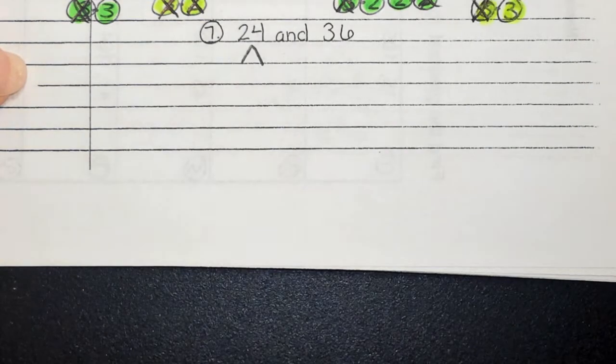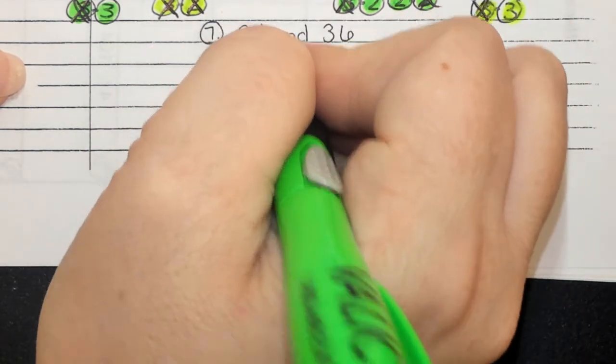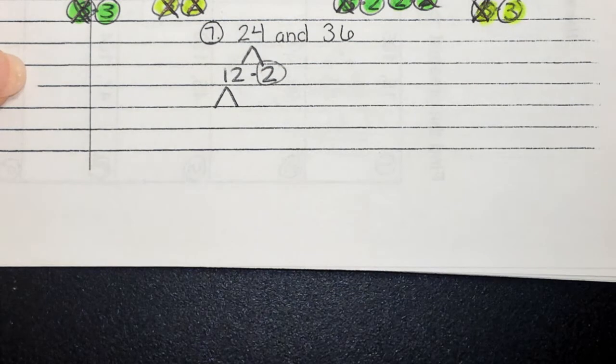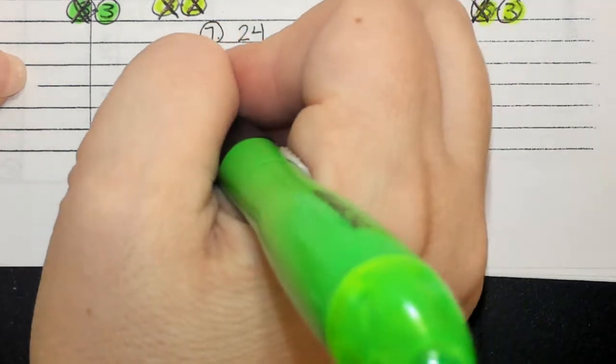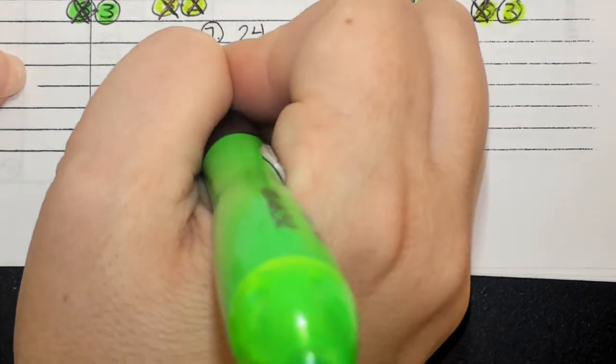24. What can 24 split into? Keegan? 12 times 2. Can 2 go any further? No, so I'm going to circle it. Can 12 go any further? Yes. What can 12 split into? Morgan? 3 times 4. Oh, I like that one. I would have said 2 times 6. So I like 3 times 4.